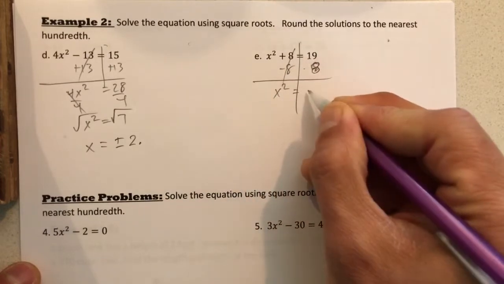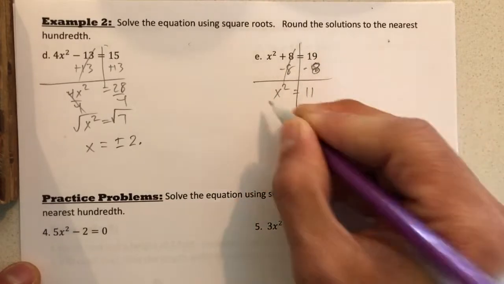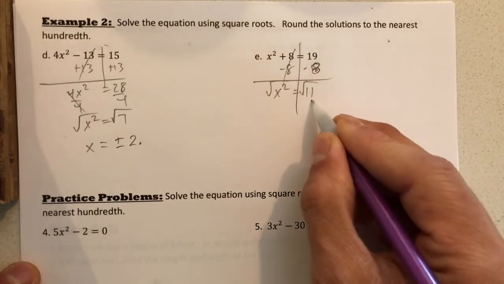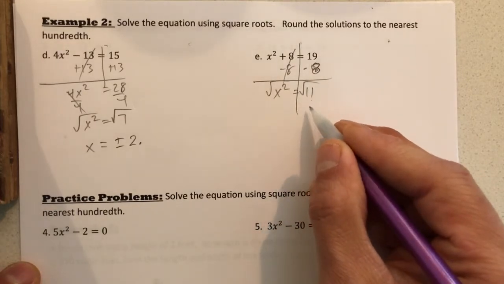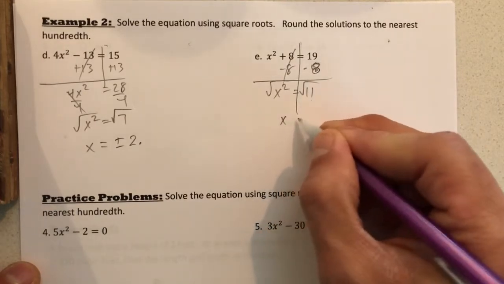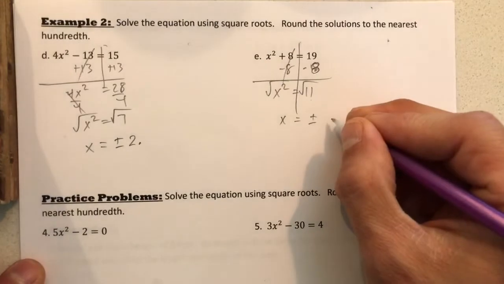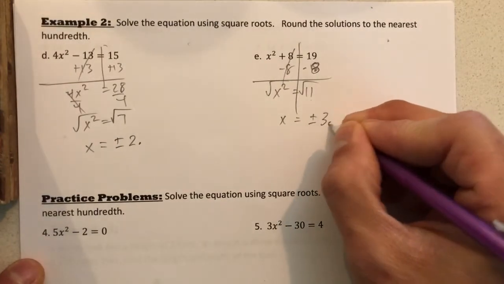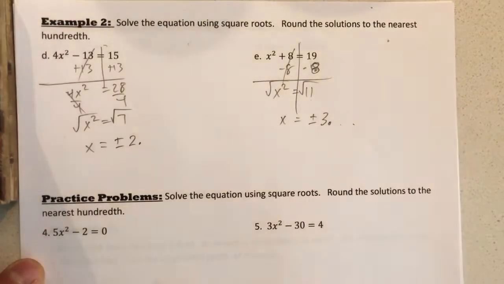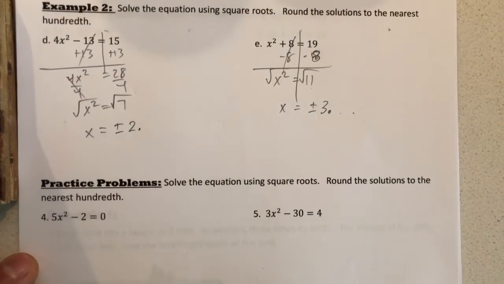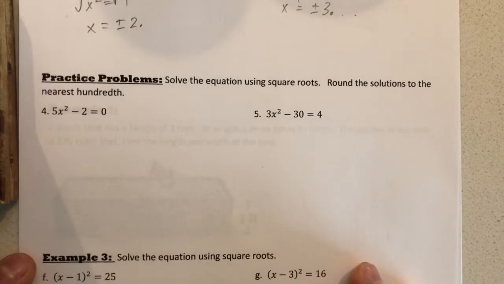Same thing with this one. We get x squared equals 11. And then when we take our square root, we would use our calculator to type in the square root of 11. The square root of 11 is going to be plus or minus 3 point something. All right, pause the video for a second and try these two.